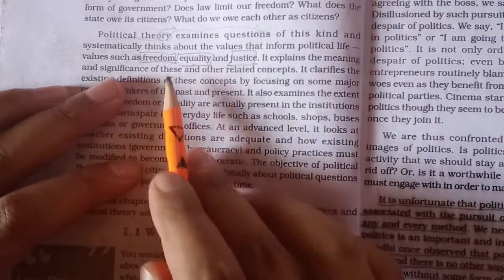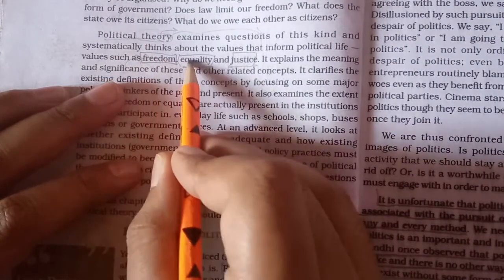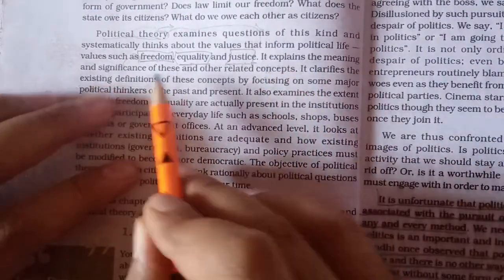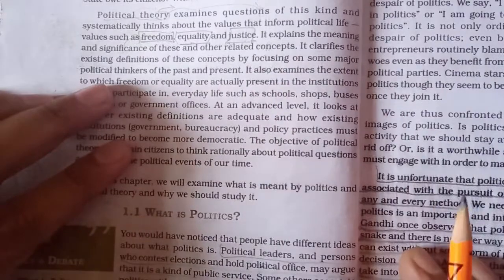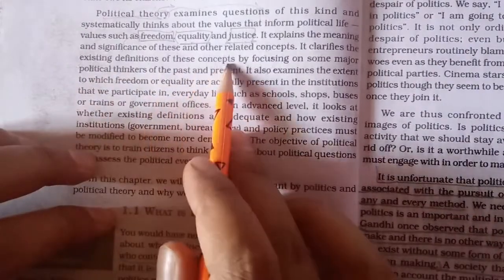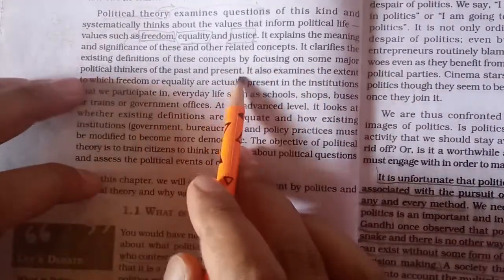So under political theory, we will see what is the importance and significance of these concepts of freedom, equality, justice, etc. Okay, that is why it's written. It explains the meaning and significance of these and other related concepts. It clarifies the existing definitions of these concepts by focusing on some major political thinkers of past and present.